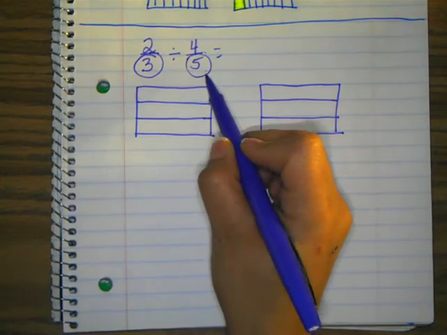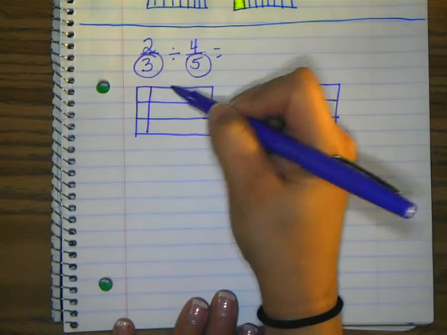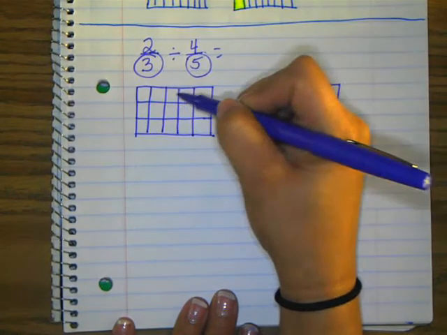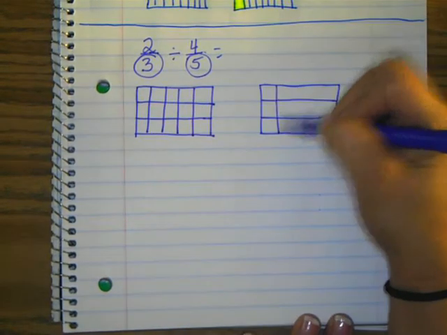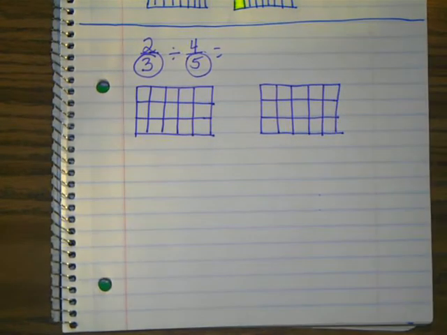Oh, yeah, okay. I know what I did wrong in the first one. All right, anyway, we'll go back to that one. I know what's wrong now. All right, so first we're looking at the 3, and we're going to split both of these horizontally into thirds.